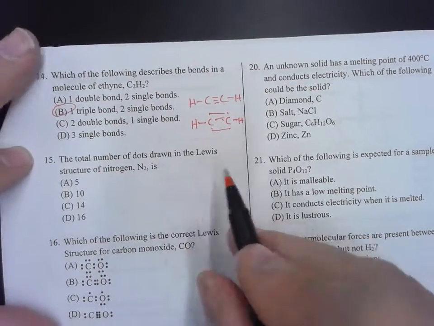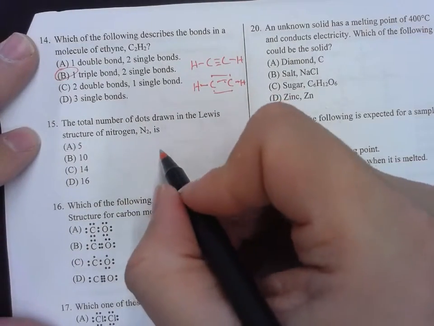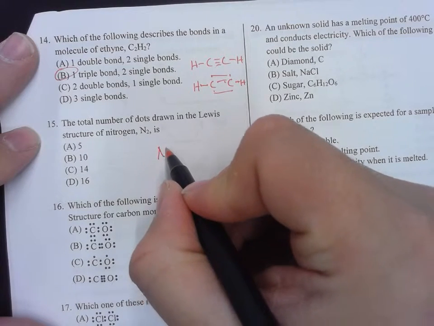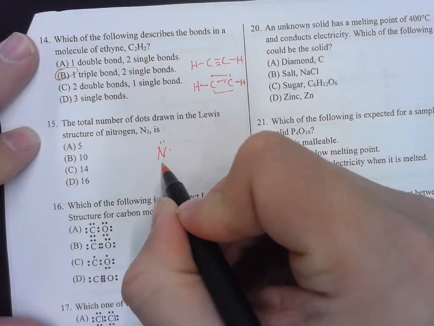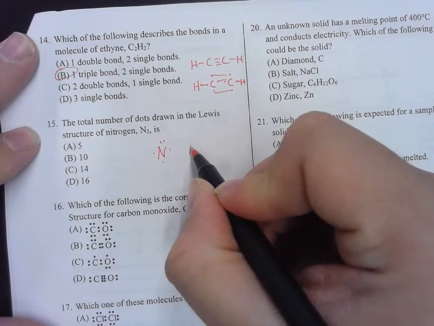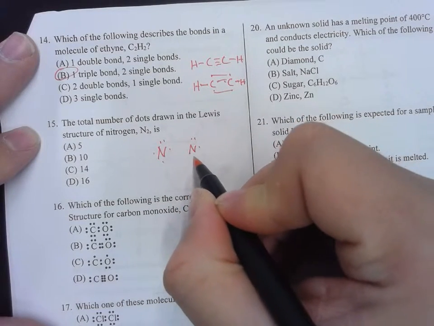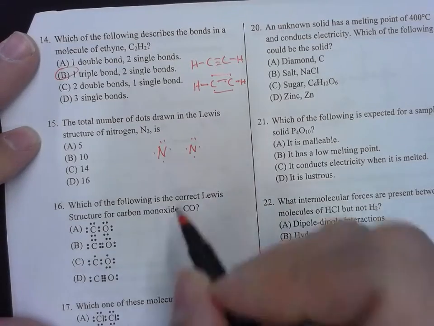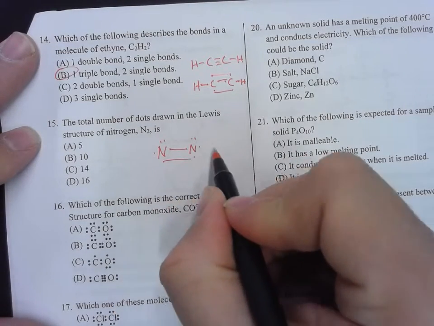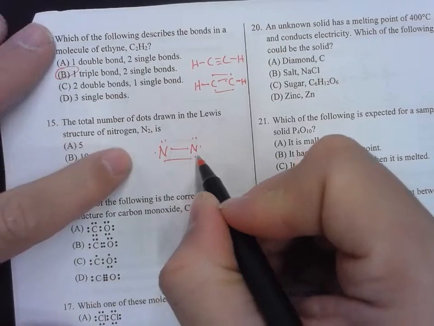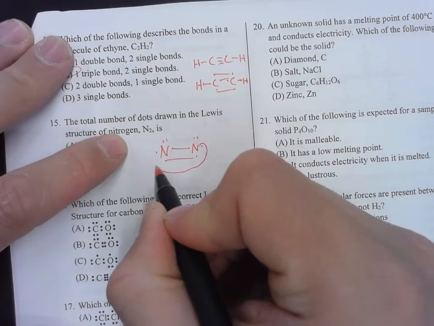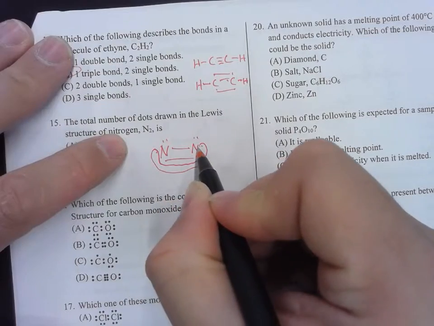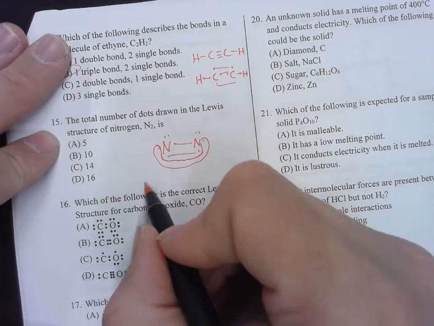Total number of dots drawn in the Lewis structure for nitrogen, N2. We know we've got to draw it like this, and these form a triple bond.